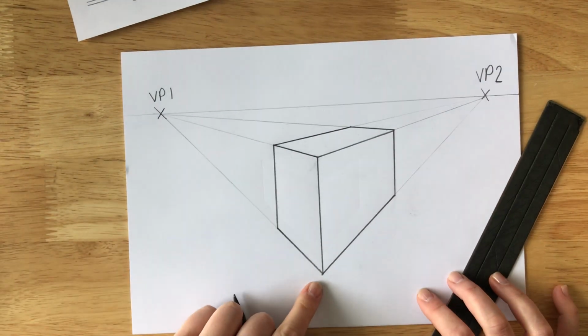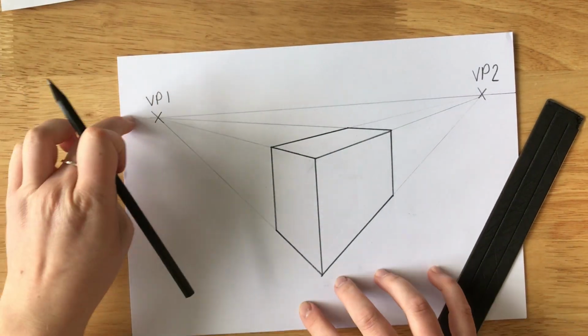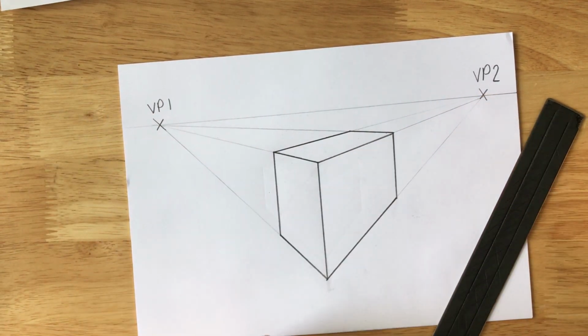And again, we've got another cube or cuboid. So 2 different options there. Things we need to know: horizon line, vanishing points, and our leading edge, okay? Simple as that.